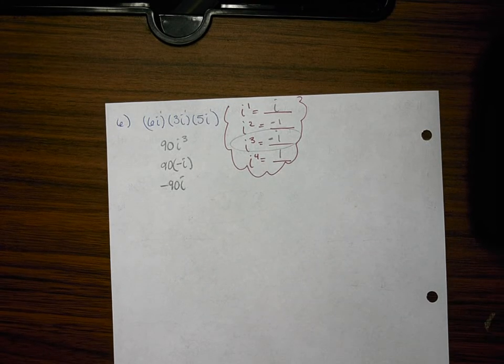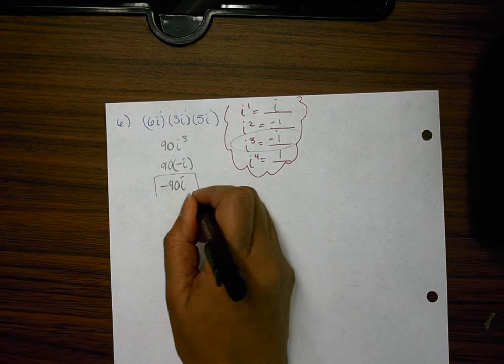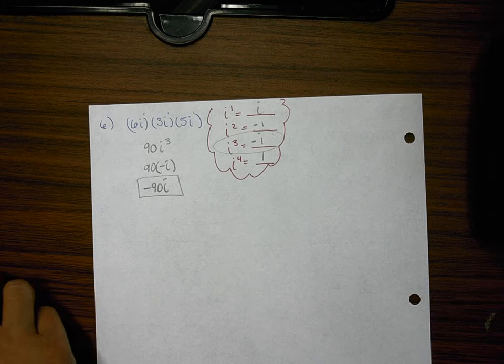It is okay to end up with an i in your answer. That's it. You should never have an i squared or an i cubed or an i to the fourth or even an i to the fifth or sixth. i should be the smallest one you ever end up with. All right, so your answer is negative 90i.